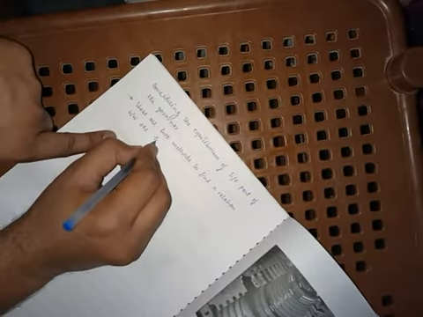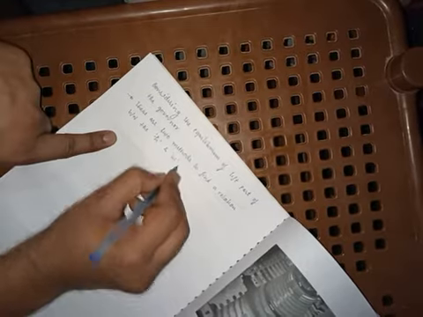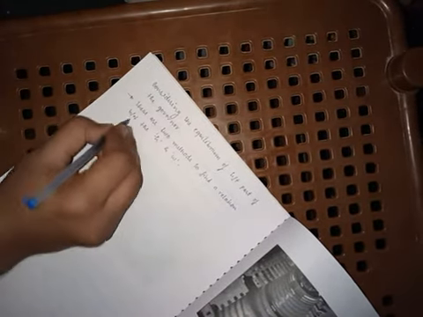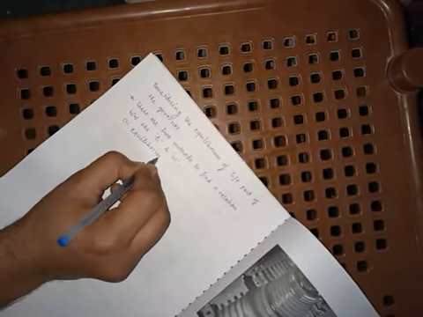The first method is the equilibrium method, and the second method is the instantaneous center method.